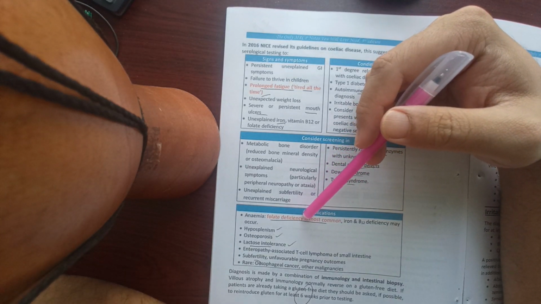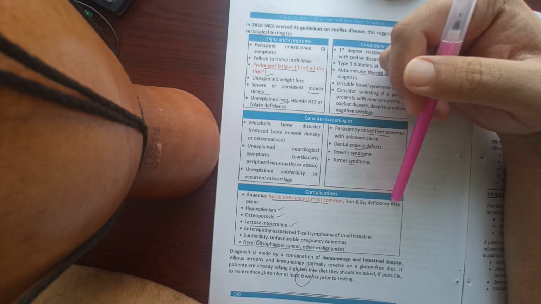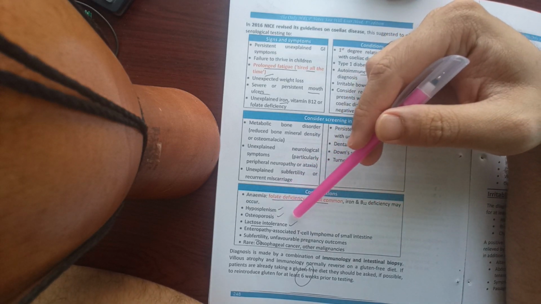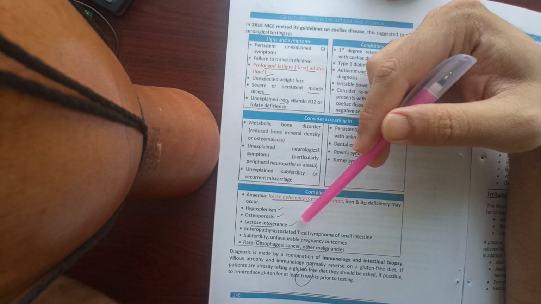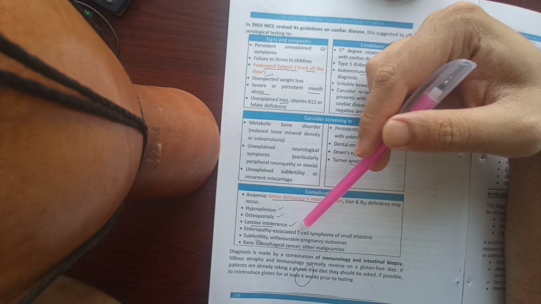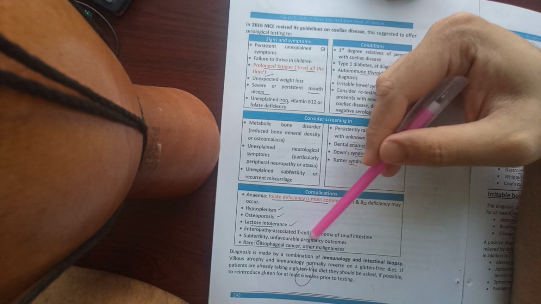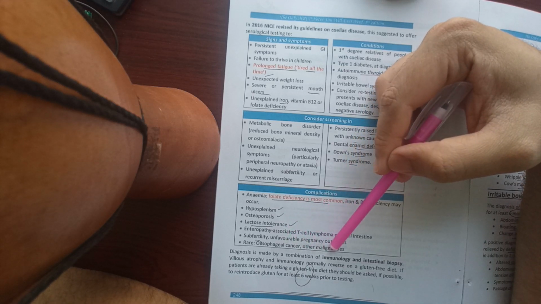Okay, complications can be anemia, folate deficiency being the most common, and iron and B12 deficiency may occur, hypersplenism, osteoporosis, lactose intolerance, enteropathy, T-cell lymphoma of the small intestine, subfertility, unfavorable pregnancy outcomes, esophageal cancer, other malignancy.